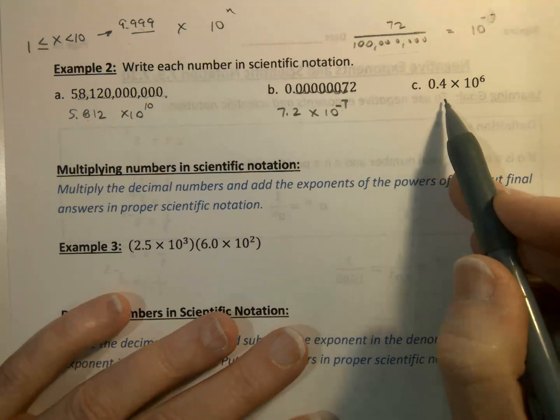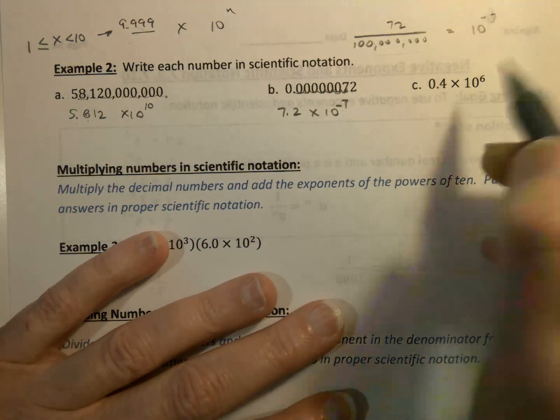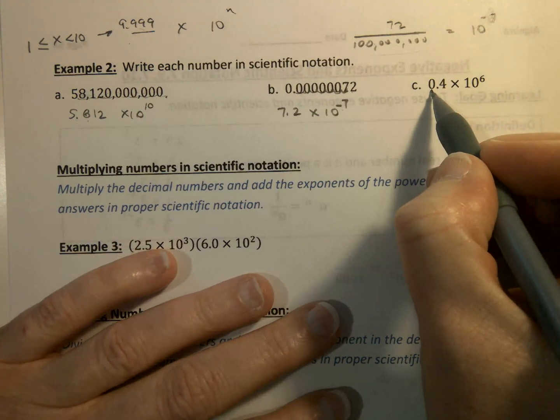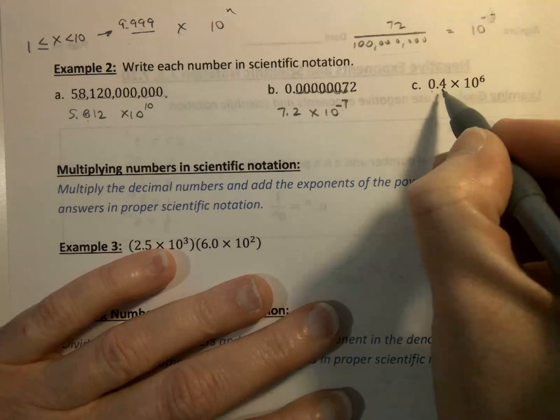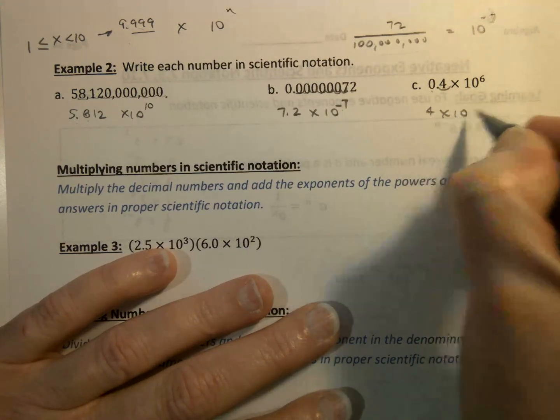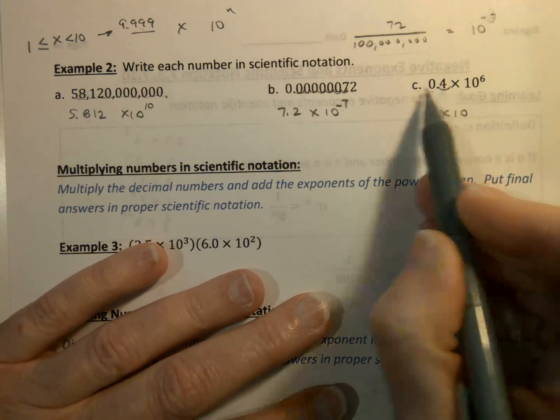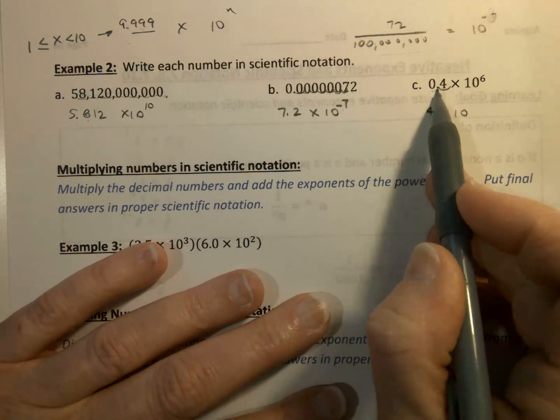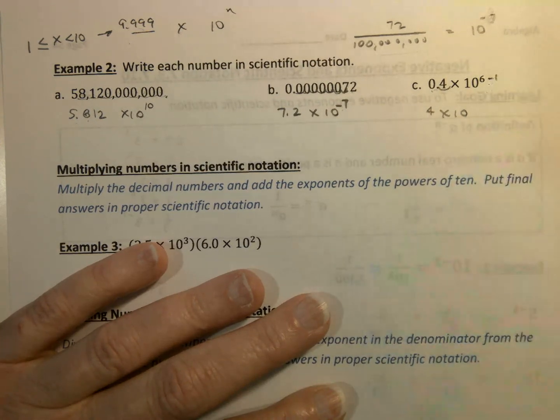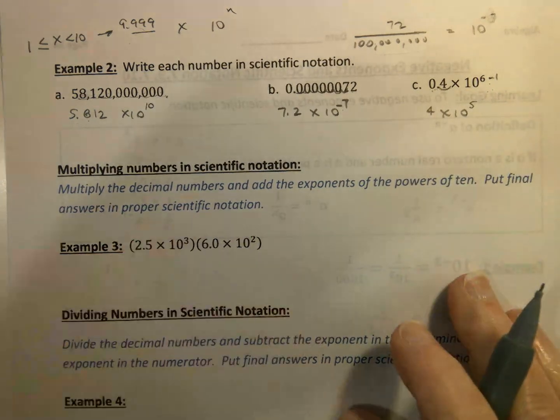This one, if we look at it at first glance, we'll say, oh, it's already in scientific notation. It's not, because the number in front of the decimal can't be 0. It has to be 1, 2, 3, 4, 5, 6, 7, 8, or 9. So I would have to move this decimal one space that way. But what do I do with my exponent? Okay, since my original number was less than 1, 0.4 is less than 1, I'm going to subtract 1. So this becomes 5 times 10 to the negative 10.